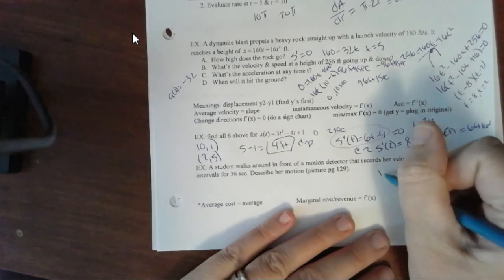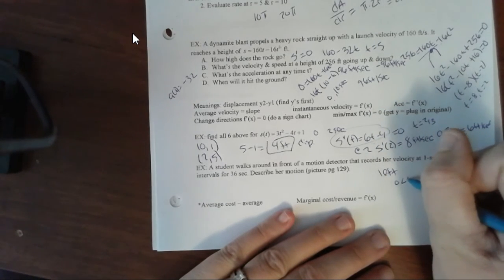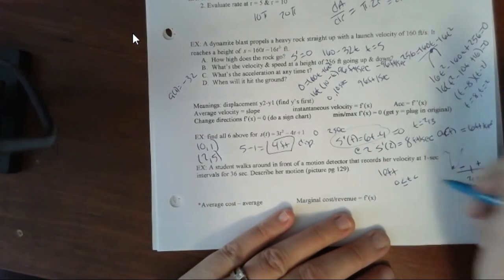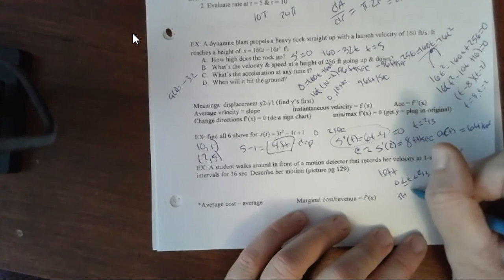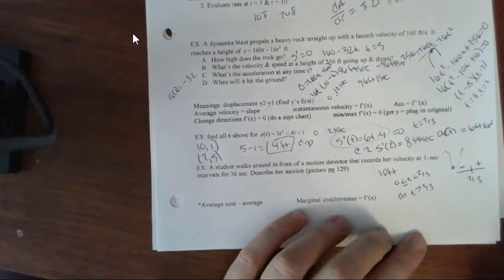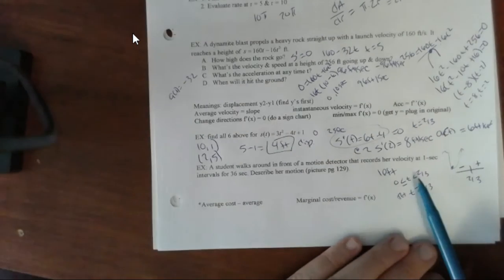So I'm going to write it down here. Left when 0 is less than t, technically less than or equal to, and then 2/3. And then it's going to be moving right when t is greater than 2/3. And it stopped at 2/3. Now, when we're talking about increasing and decreasing, we're actually going to include the 2/3, and I'll explain that at a different time. But so that's your left and right.